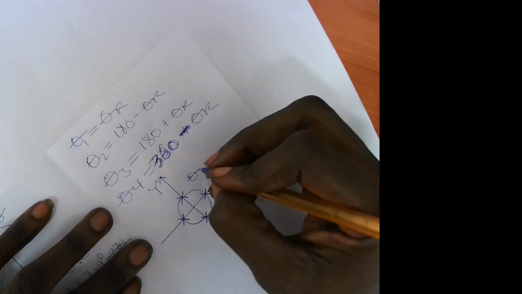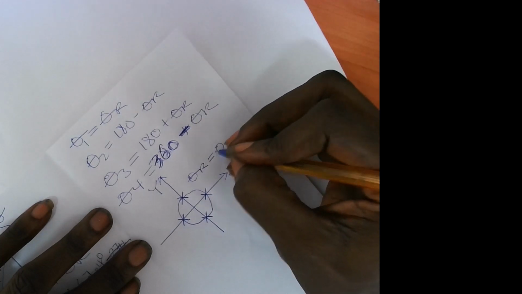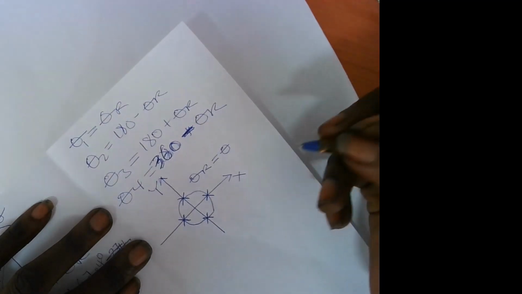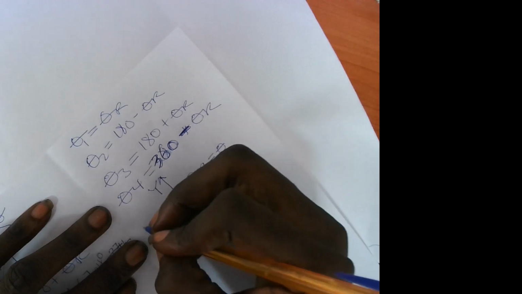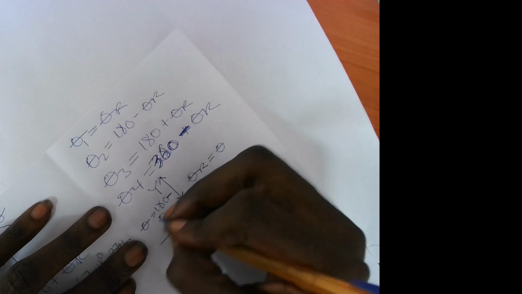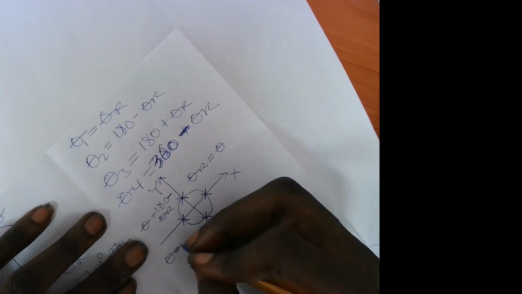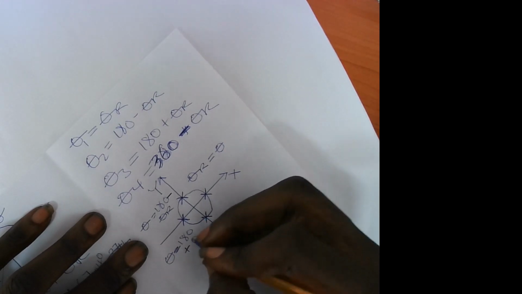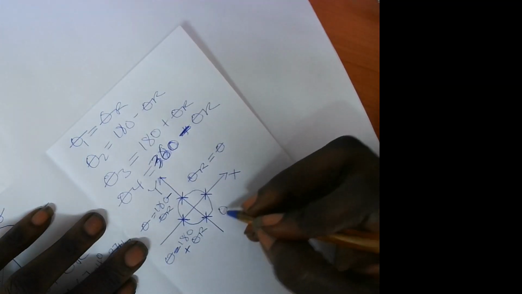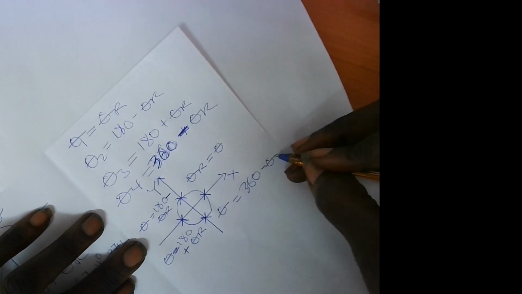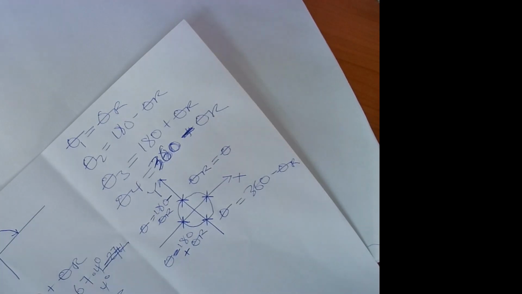Okay, so here you have theta is equal to theta r, because it's the first quadrant. Here theta is equal to 180 minus theta r. Here theta is equal to 180 plus theta r. Here theta is equal to 360 minus theta r. Okay, so that is it.